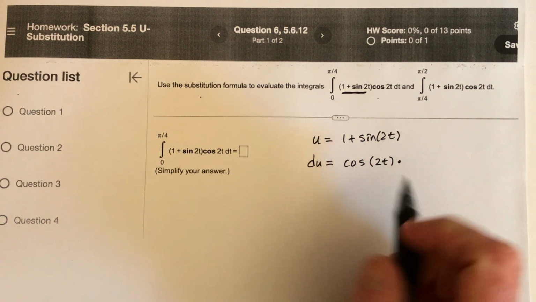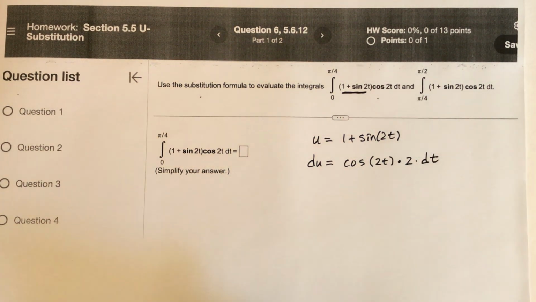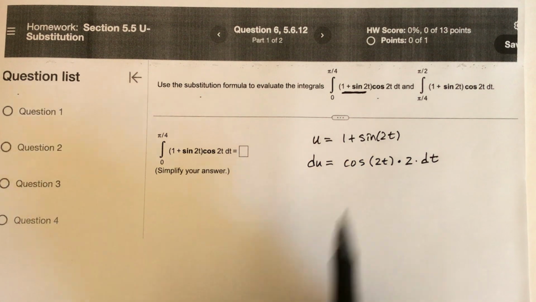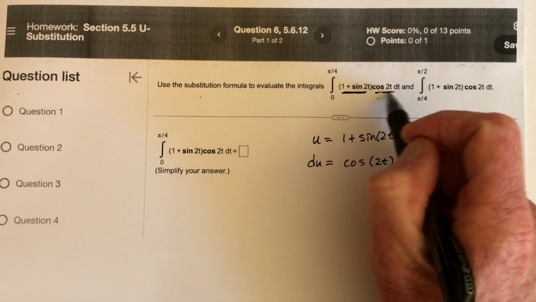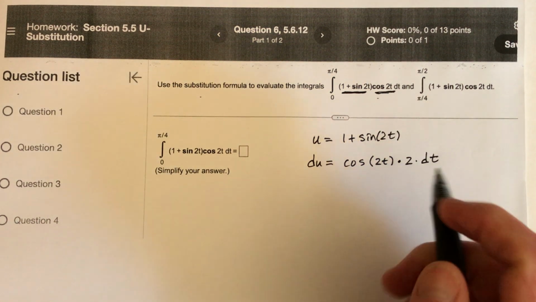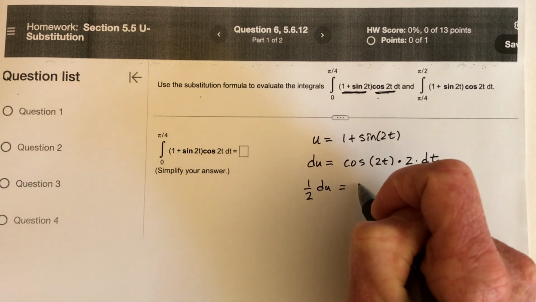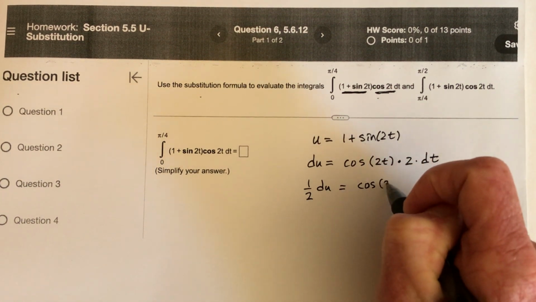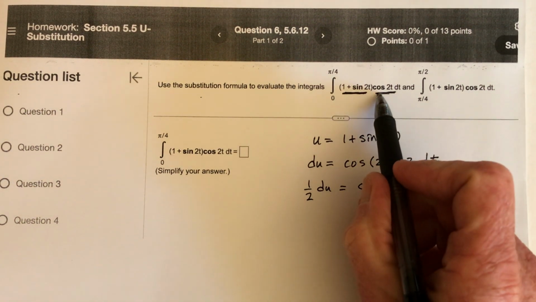So the derivative of 2t will be 2, and then dt, since t is our variable here. This problem has cosine of 2t dt, but it doesn't have this 2. So I'll just multiply both sides by a half. And then I have cosine of 2t dt, which is matching this perfectly.